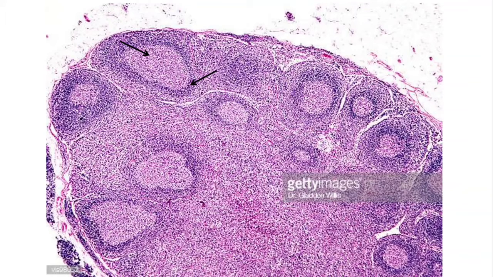In this example, the germinal center is smaller and the marginal zone is much thicker. That means this lymphoid follicle has been stimulated to produce lymphocytes, to produce antibodies. Now, when this lymphoid follicle is stimulated, it is changing its name from primary lymphoid follicle into a secondary lymphoid follicle.